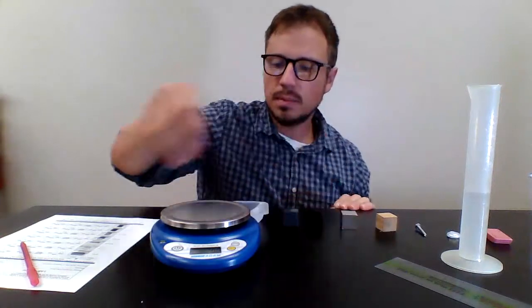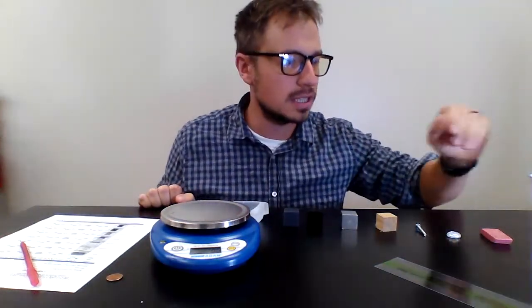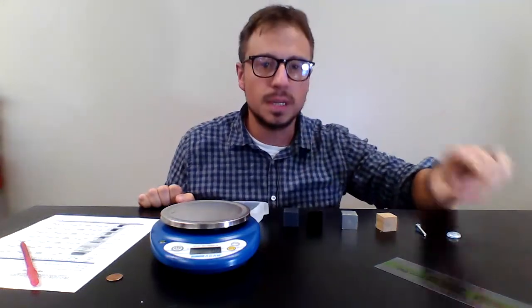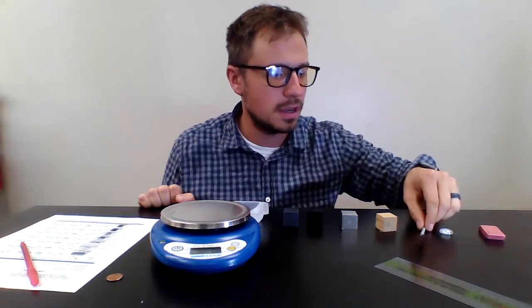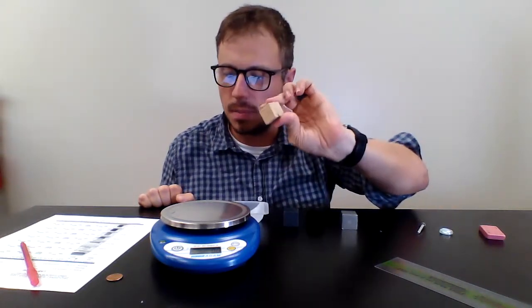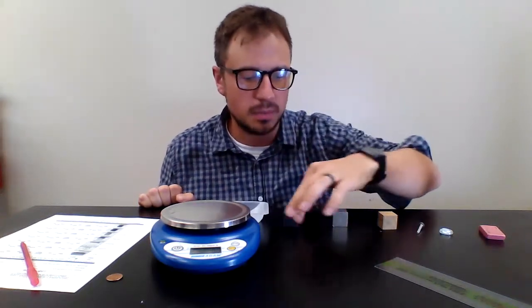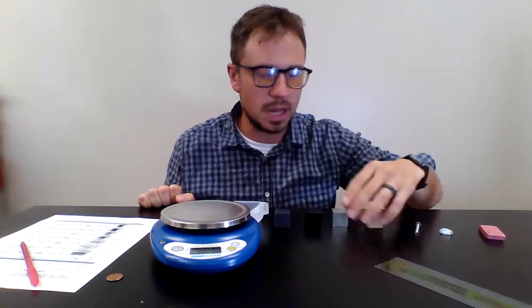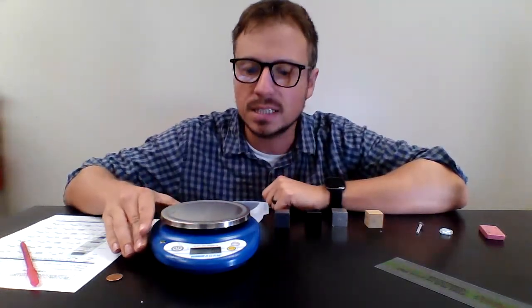The materials that we are going to be measuring the density of are an eraser, a little gemstone, a screw, a little pine wood. We have aluminum, we've got iron, and we've got nylon. So we've got these blocks back here. All right, the first thing we're going to do is calculate the mass of all the objects.